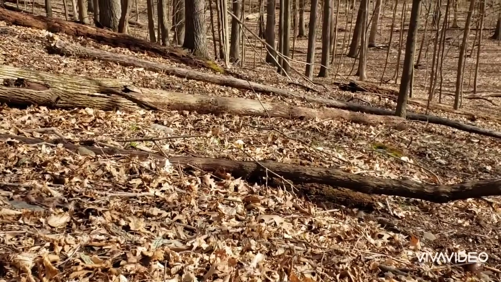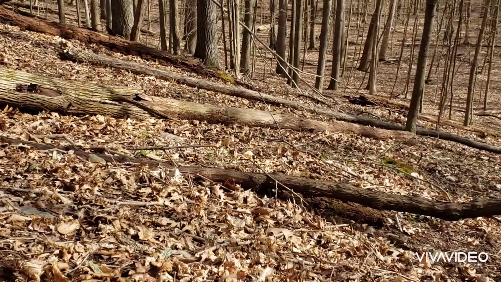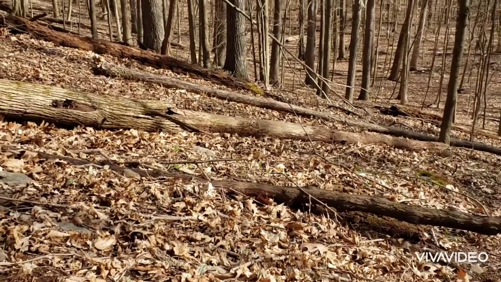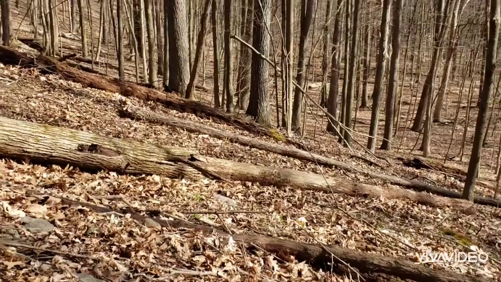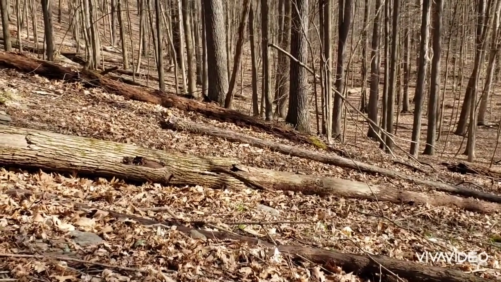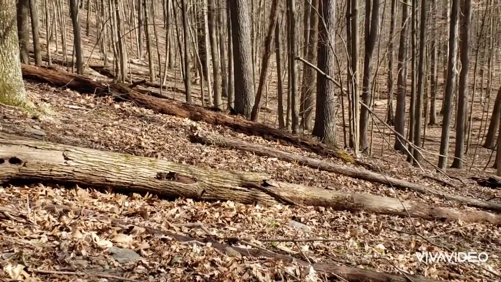So again, source or a sink? It's almost certainly a sink. It's not as simple as it appears to make that calculation, particularly in an older second growth forest like this, where lots and lots of trees have recently fallen, died, and are actively decomposing.